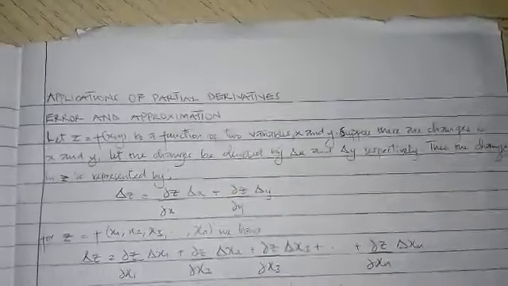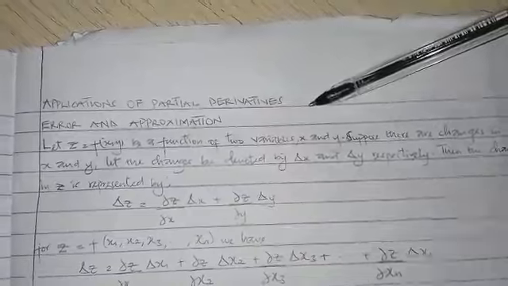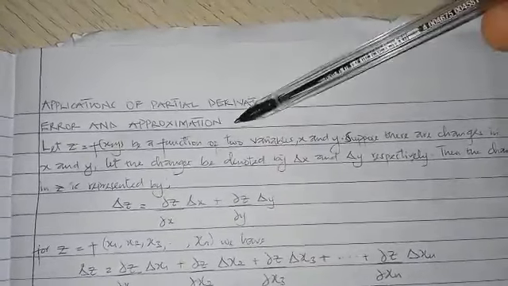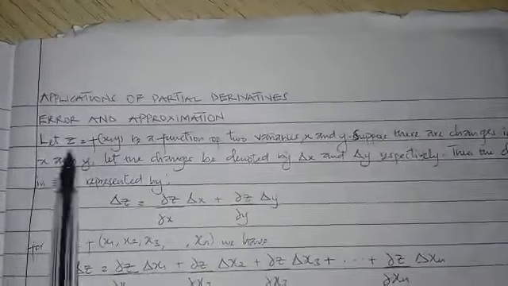Okay, so let's take a look at this bad guy. Applications of partial derivatives. We're doing error and approximation. I checked my textbook. I feel there was another application, but let me see if it's something we need, and I'll have to make a video on that.